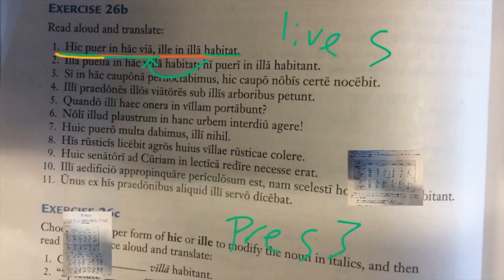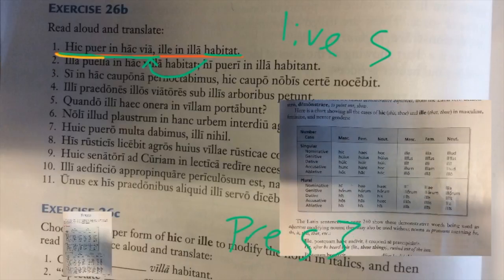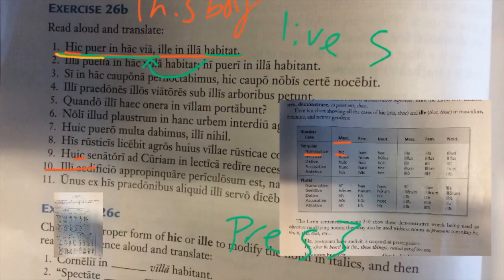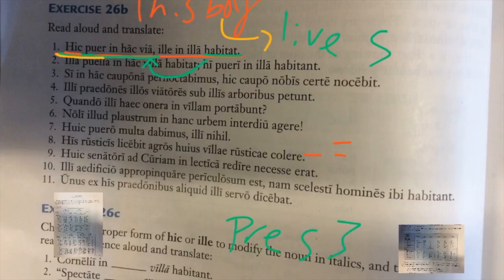Hic puer is our subject. Hic is a demonstrative adjective that's nominative and singular and masculine. It is modifying the word puer, which is also nominative, singular, and masculine. So you would translate it as this boy, and in this case the word hic is acting as a demonstrative adjective since it is modifying the word puer. It's referring to this boy in particular. Now this boy lives, and where does this boy live? In hac via, lives on this street.